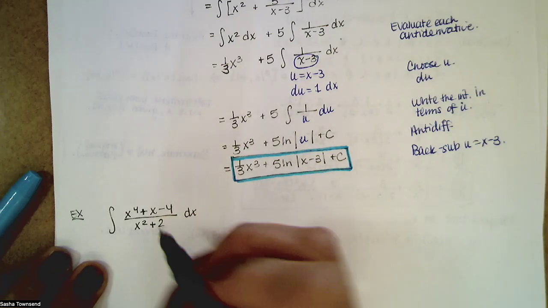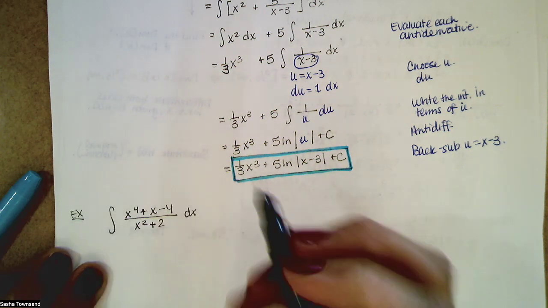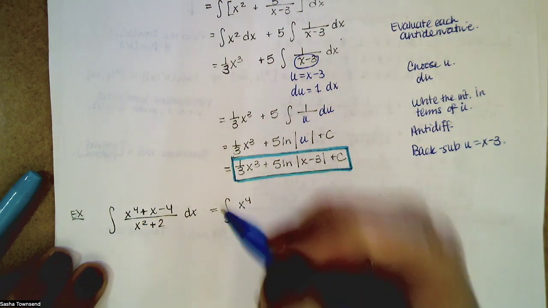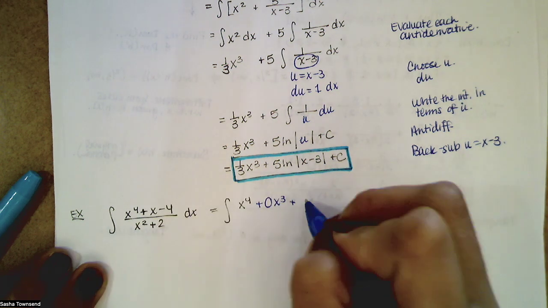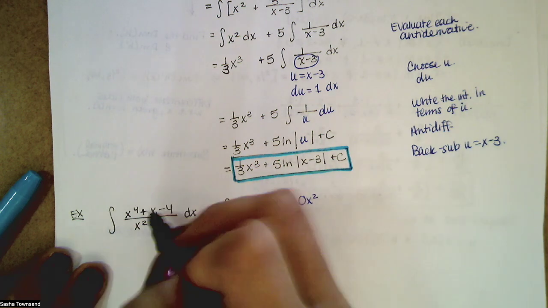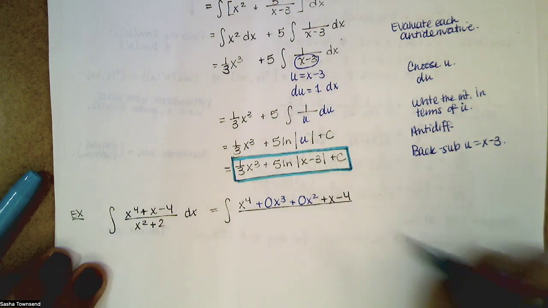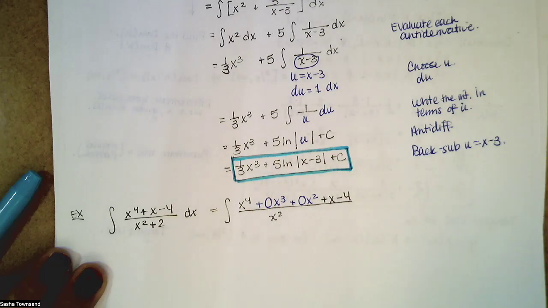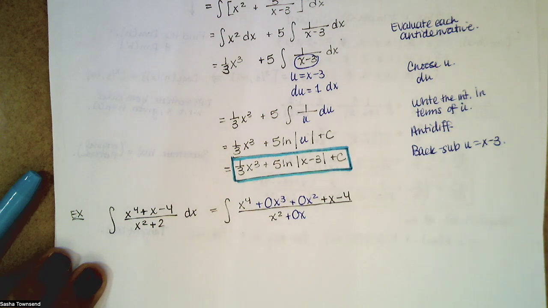When you use long division, that polynomial in the numerator has to include all of the powers of x, starting with that highest power of x. So we're going to add some placeholders. We've got an x to the 4th, and then we'll add a 0x cubed, because there are no x cubed terms. And then we need our x squared term, so we're going to add a 0x squared. And then we need our x term, which is that plus x, and then our constant term, which is a minus 4. And all of that is divided by x squared plus 2. You don't have to have a placeholder here, but some people choose to and say, well, I need an x term, so that would be a 0x and then a plus 2.